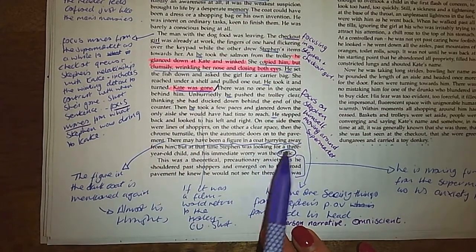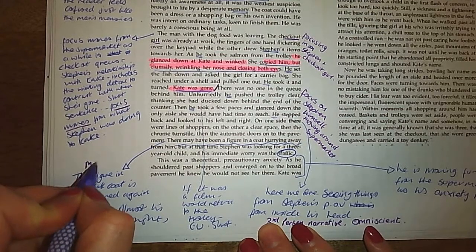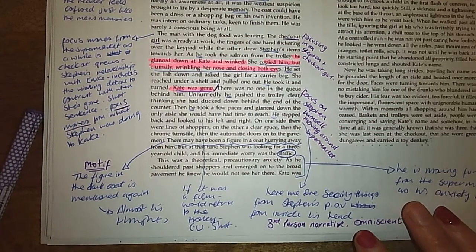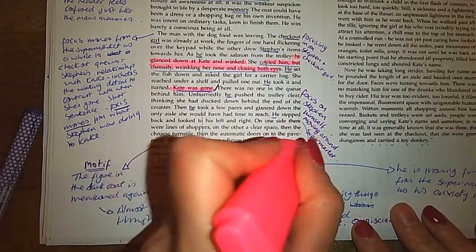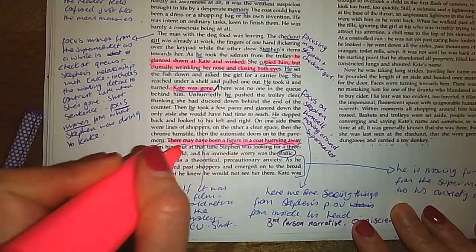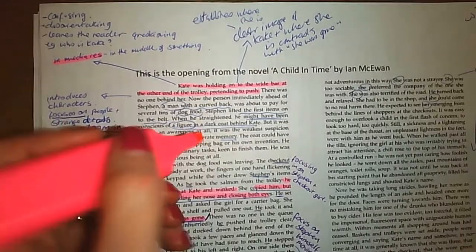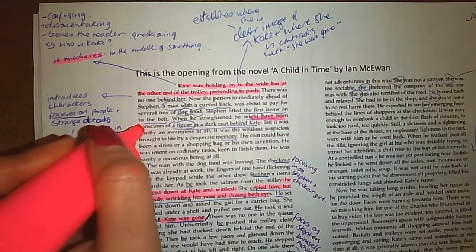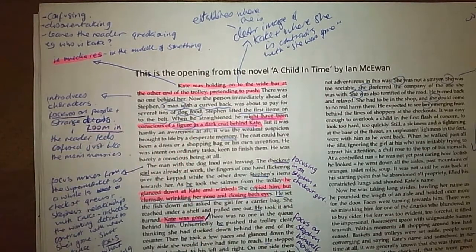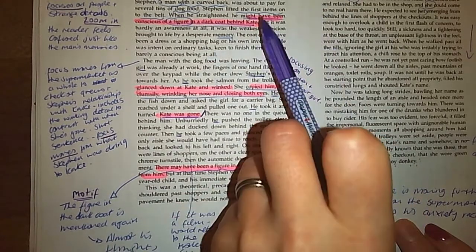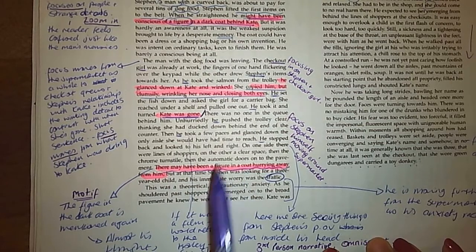And then another thing to pick up on is we've got this motif here, this repeating idea. This can sometimes be a language technique, but it can also be a structural technique. So there may have been a figure in a coat hurrying away from him, and we saw that person mentioned before. There might have been the conscious of a figure in a dark coat behind Kate. So we can't again talk about the language, how it changes from might to may, but we can talk about this repeating idea. So the figure in the dark coat is mentioned again.